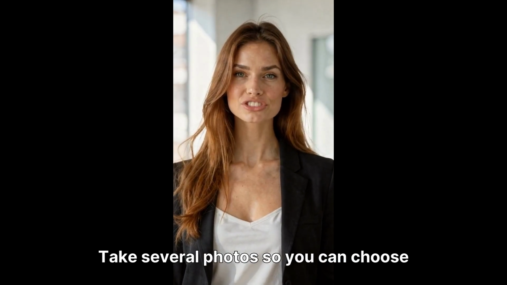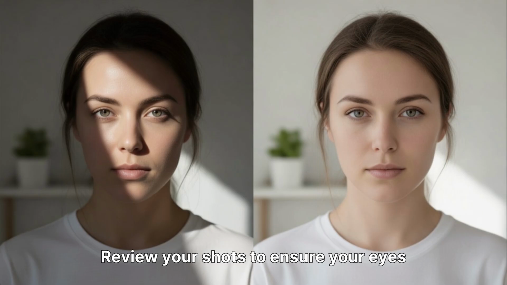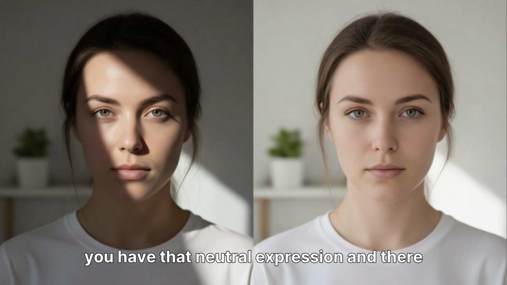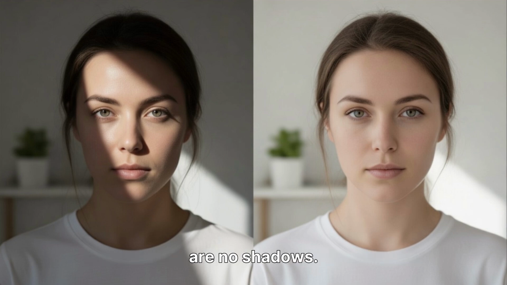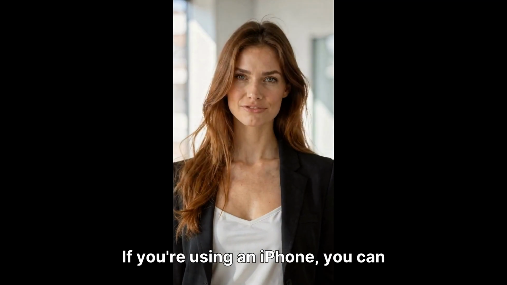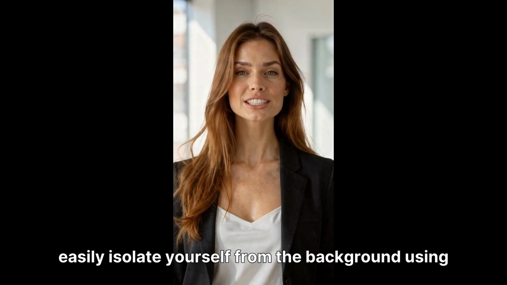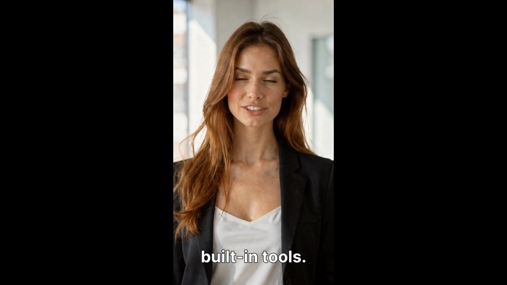Take several photos so you can choose the best one. Review your shots to ensure your eyes are open, your mouth is closed, and you have that neutral expression and there are no shadows. If you're using an iPhone, you can easily isolate yourself from the background using built-in tools.